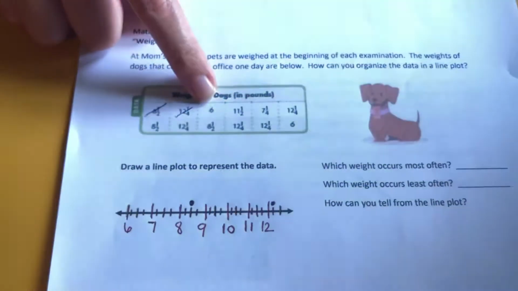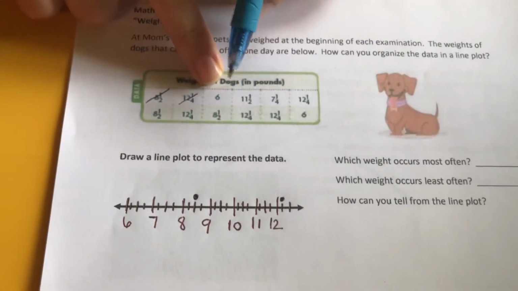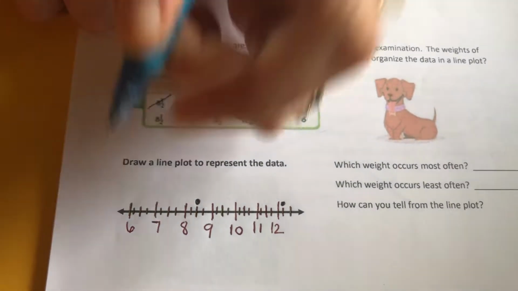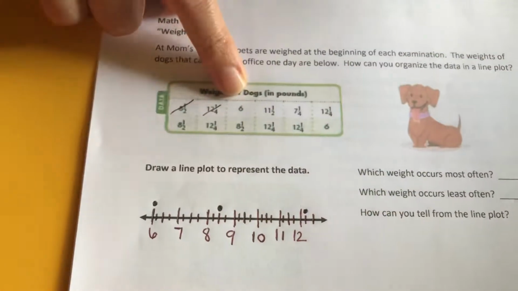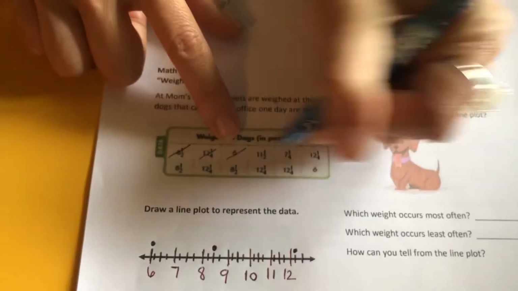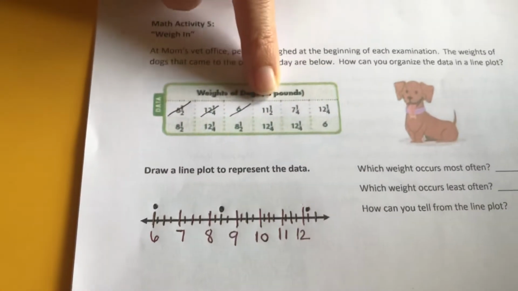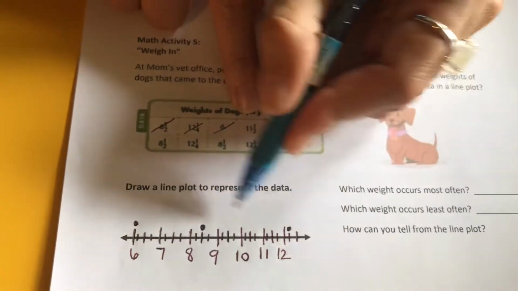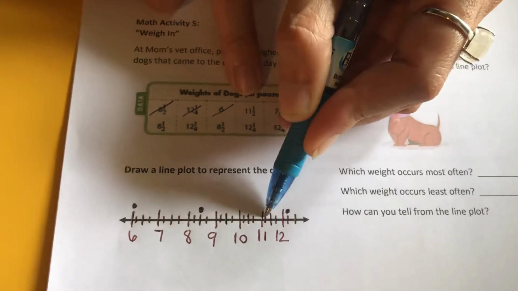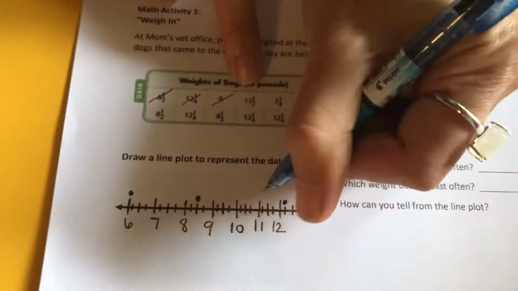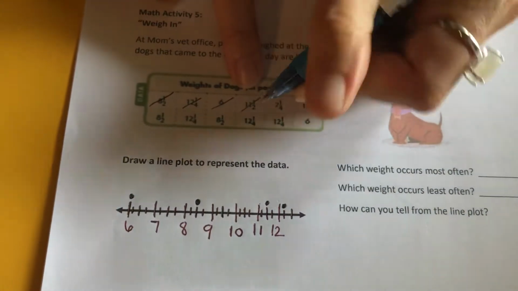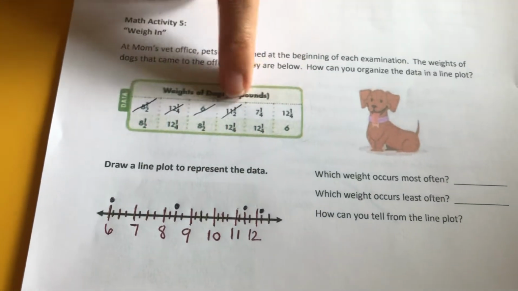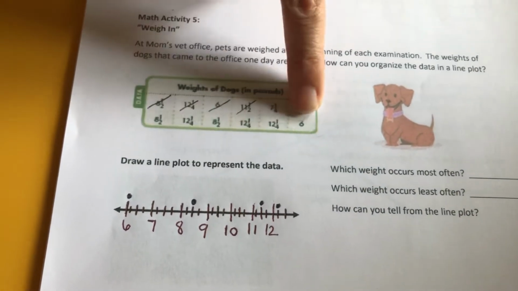I'm going to show you just a couple more, and then you're going to do the rest on your own. There's the 6. So it's just going to get a dot right above the line there on the 6. I'm going to mark that out. I'm going to do one more for you guys, 11 1/2. Here's my 11, 11 1/4, 11 1/2. So the dot's going to go right there. And I'm going to mark that one out. So you're going to keep going. You're going to do the rest of them all the way through.